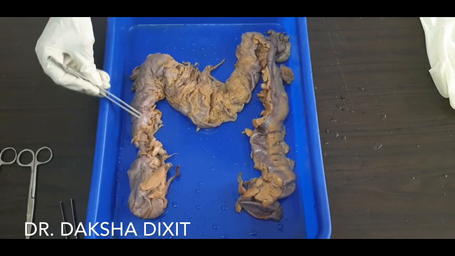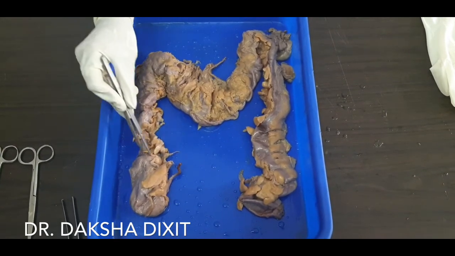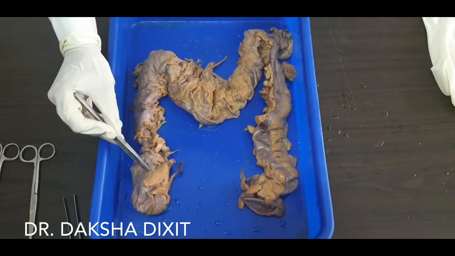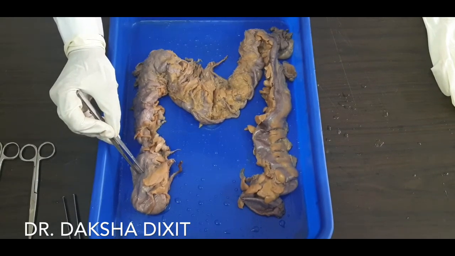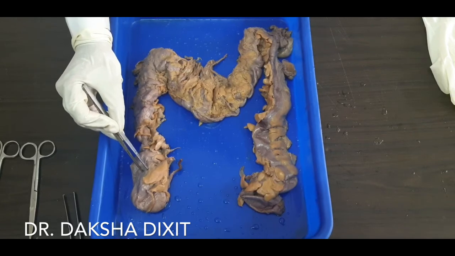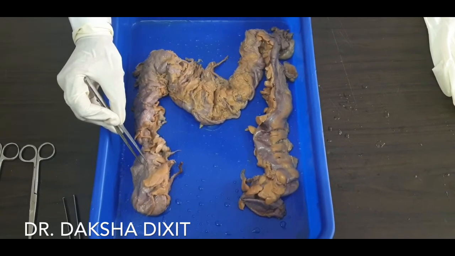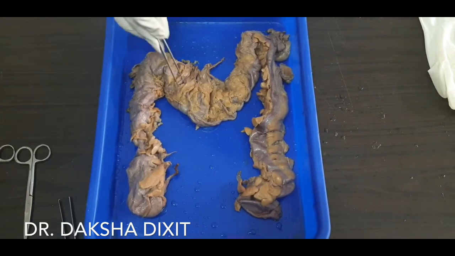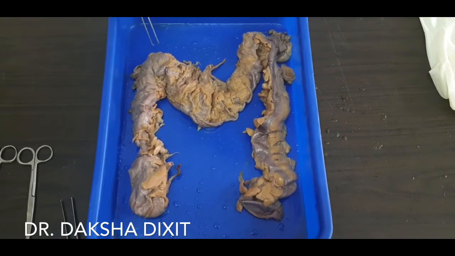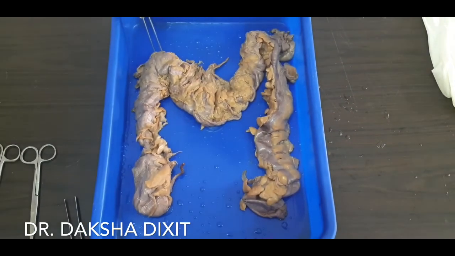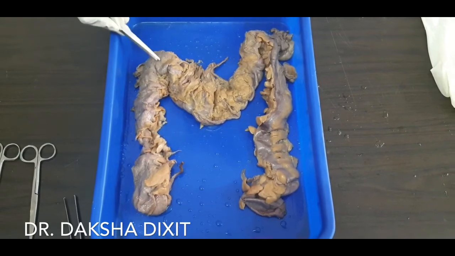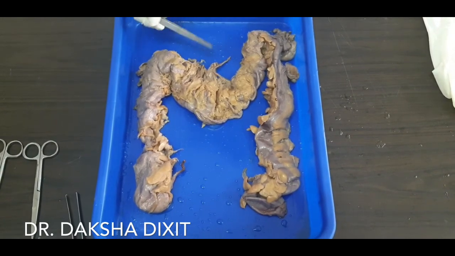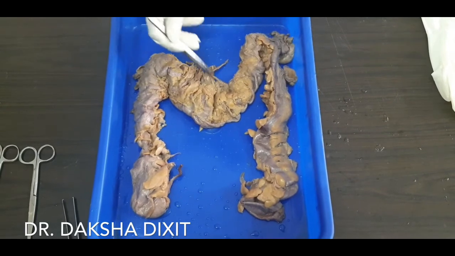Ascending colon measures about 15 centimeters in length and is about 5 centimeters in width. Its extent, it continues upwards from the cecum. This is at the level of the transtubercular plane and extends up to the right colic flexure, where it continues as the transverse colon. The right colic flexure lies about 2.5 centimeters below the transpyloric plane and is about 10 centimeters to the right of the midline of the body.